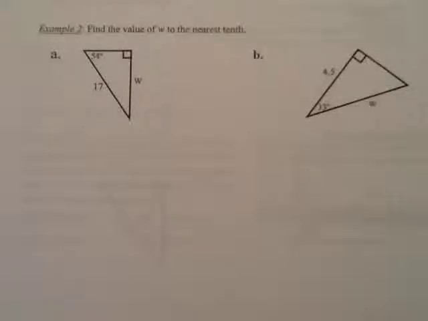So in example 2 in your notes, we need to find the missing variable. And we want to round your answer to the nearest 10th. Okay, so we're still going to use SOHCAHTOA. I'm going to write it at the bottom. SOHCAHTOA. Okay, sine, cosine, and tangent. It tells you what the ratios are. Very helpful. Get in the habit of writing that down.